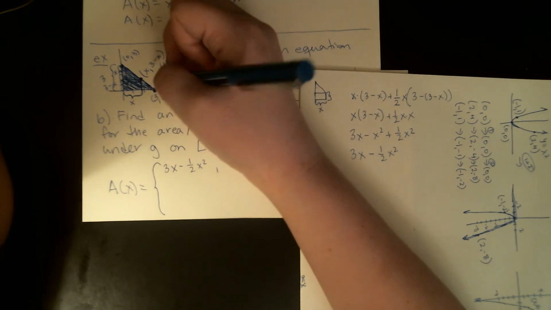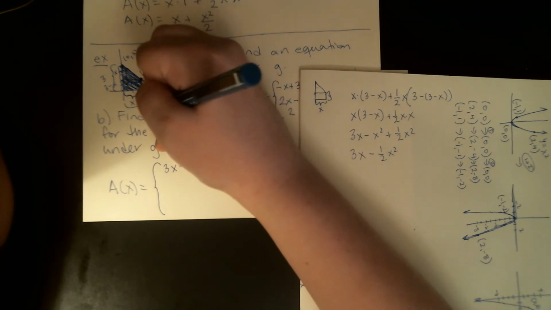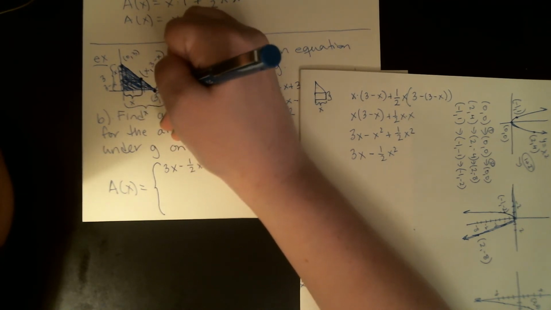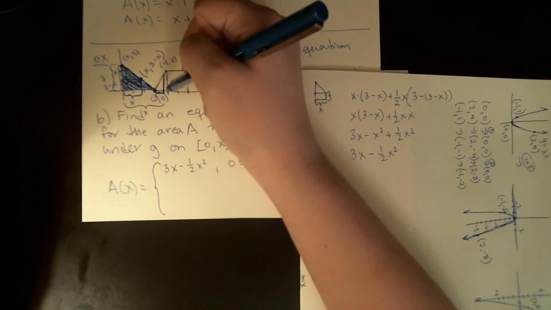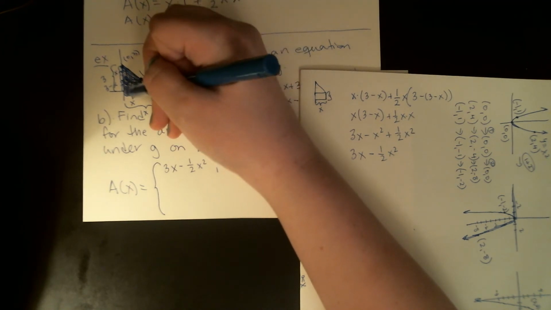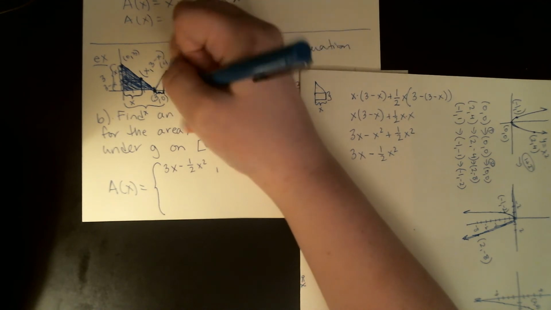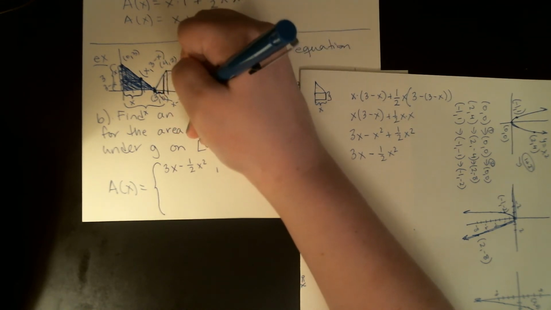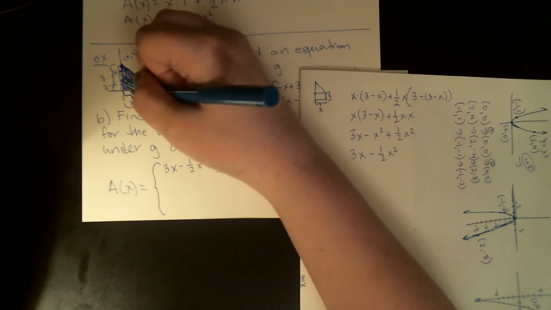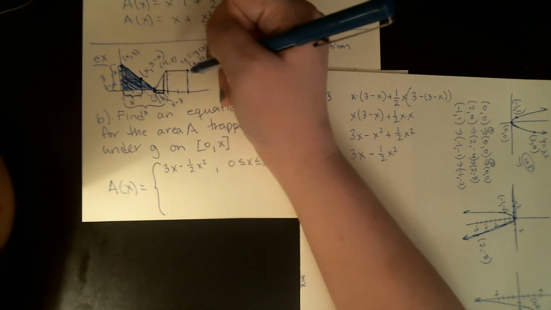So now, if my x is going all the way out past 3, what I really want to know is how long is the bottom of this triangle. So if it's x units to get to this far outside edge, and it's 3 units to get to the inside corner of that triangle, this distance right here is going to be an x minus 3. So the big distance x minus this little distance 3 leaves us with an x minus 3.